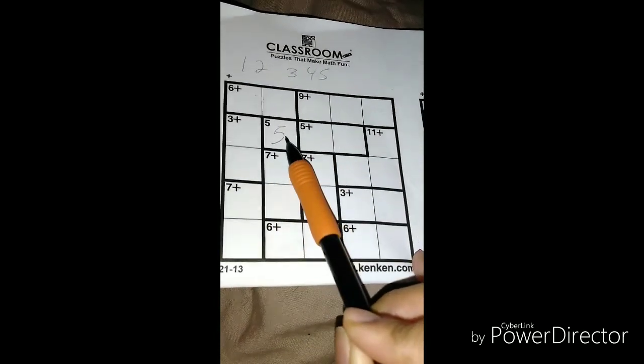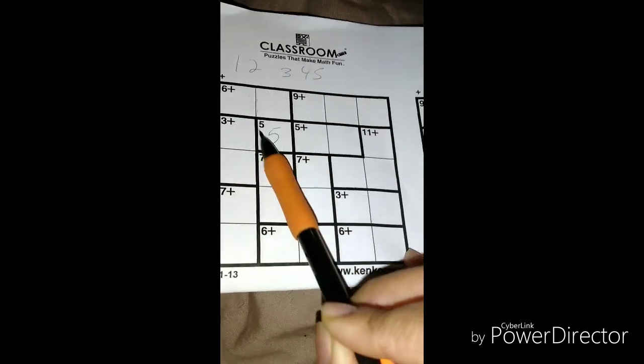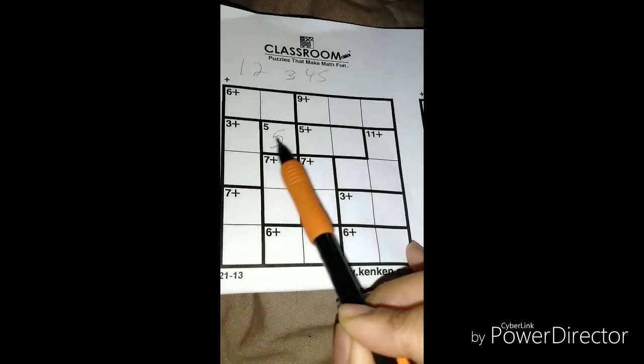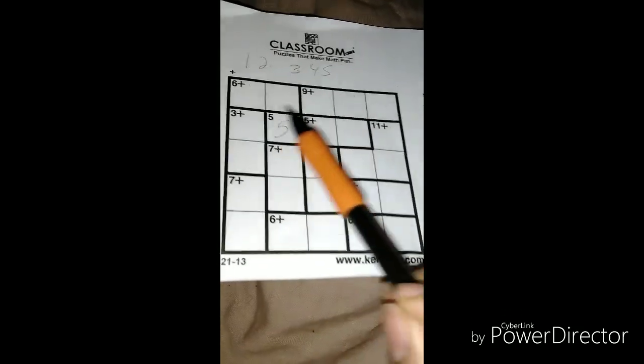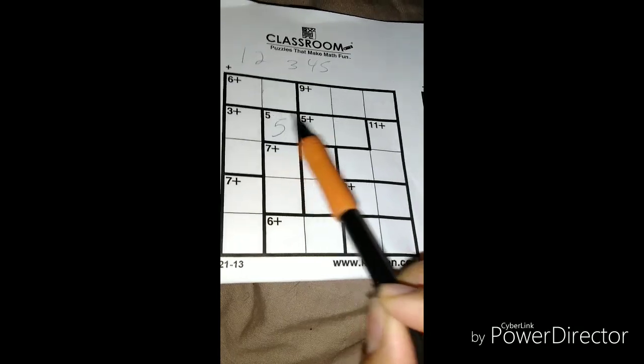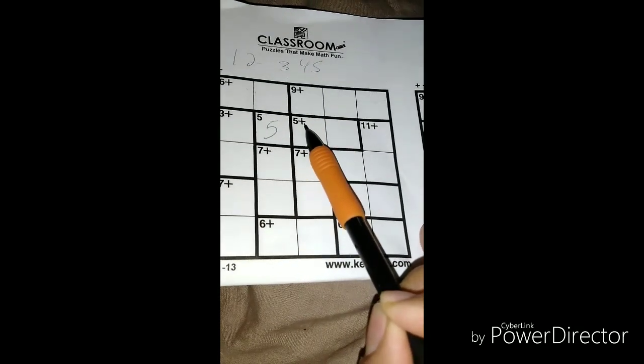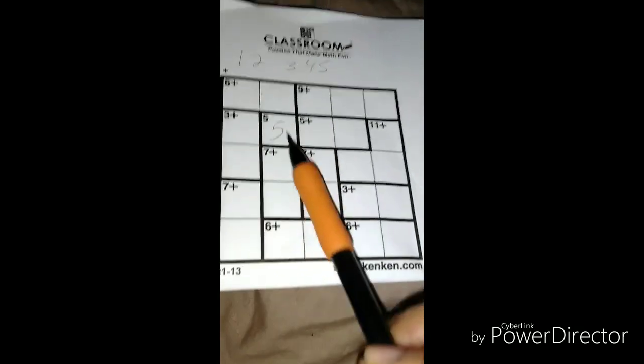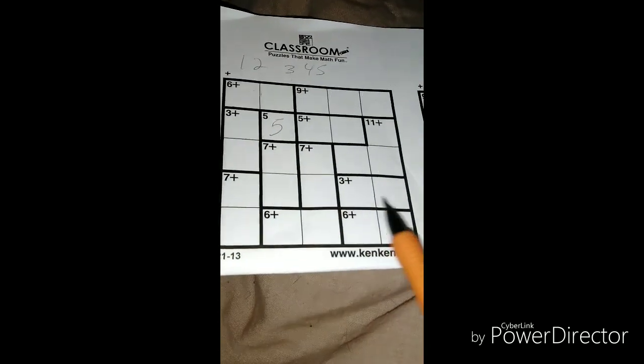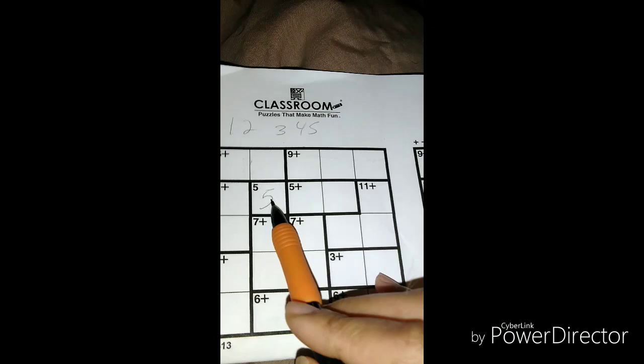The first step I usually do is find my single cells. We call these freebie cells. So fill in your single cell, and any more single cells. Single cells are cells that don't have an operation. See, this has a number and a math operation. This just has a number. So fill in all the single cells that you see that don't have an operation. Those are single cells. We call them freebie cells.